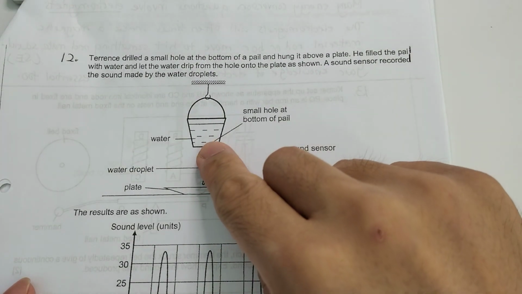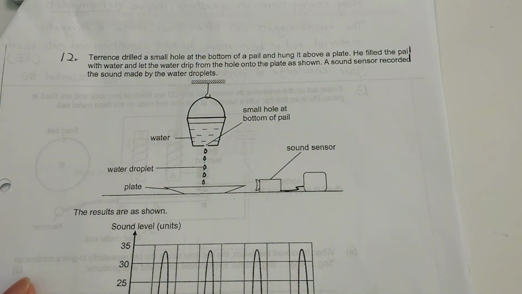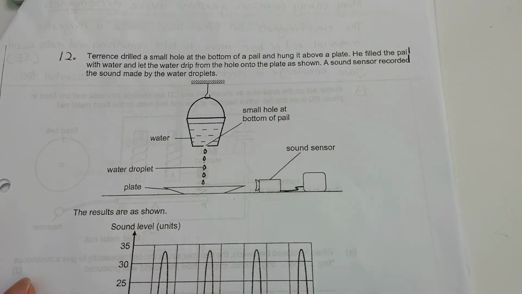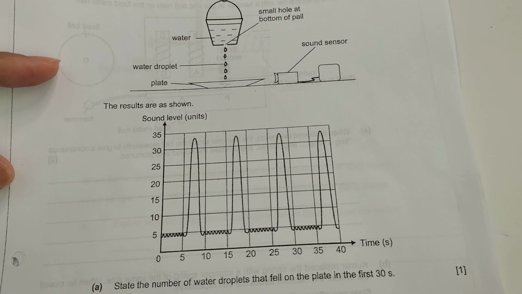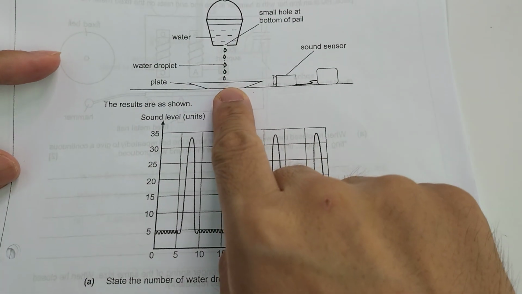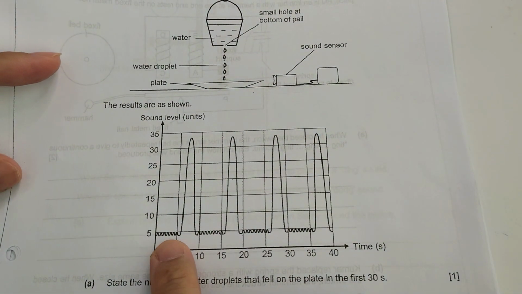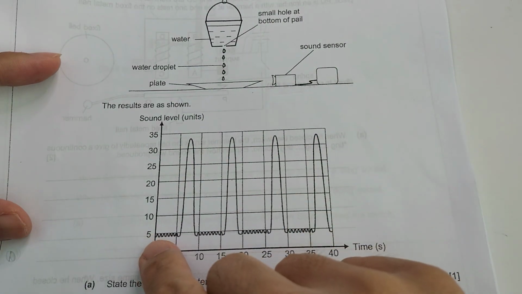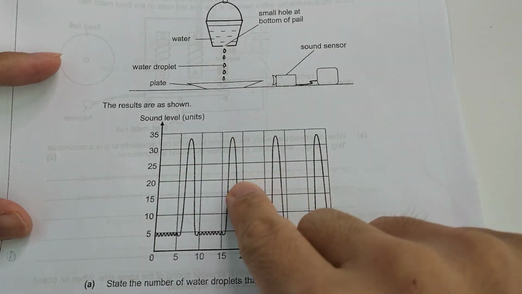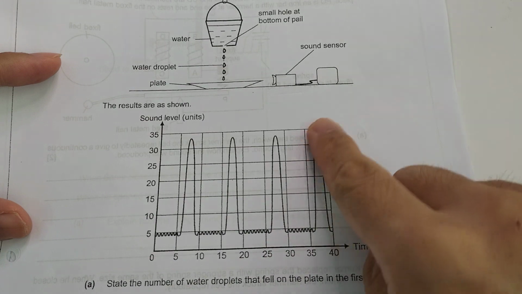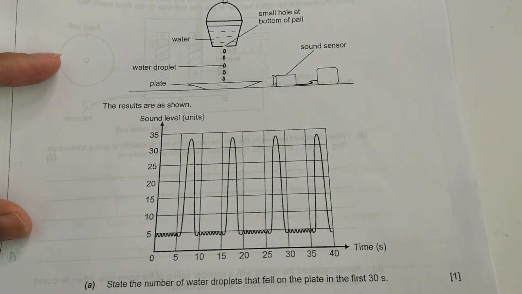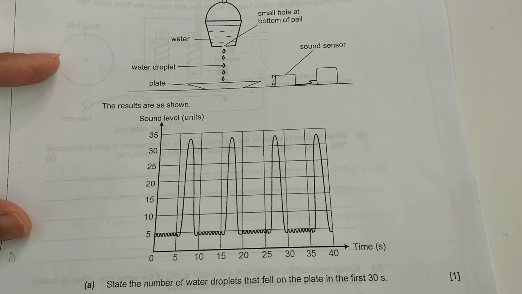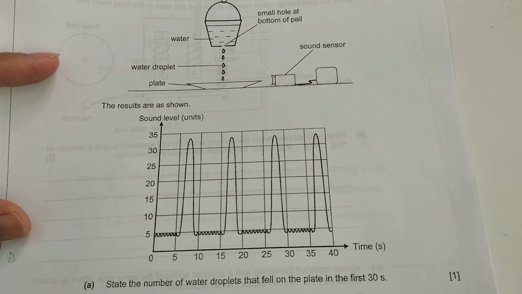And the droplets are moving, so there's kinetic energy. A sound sensor, there's conversion to sound energy. Every time the droplets of water hit the plate, there will be sound, like drip, bloop, bloop, bloop. So all these peaks show the instances when the water droplets hit the plate.